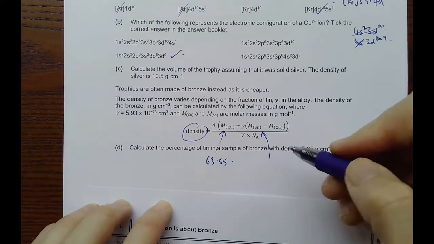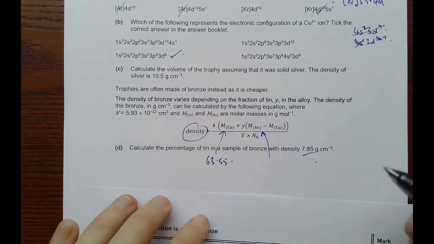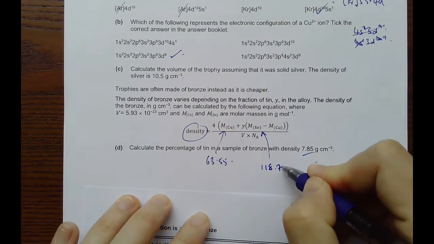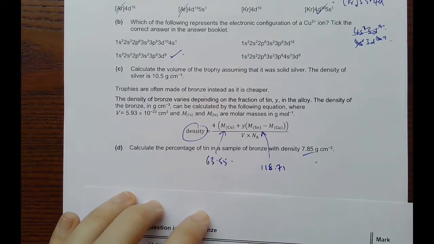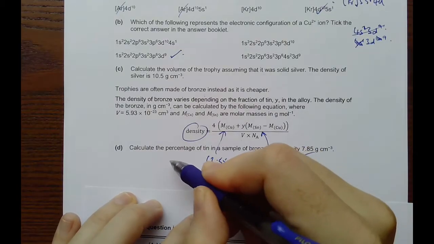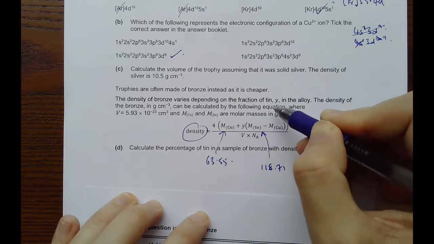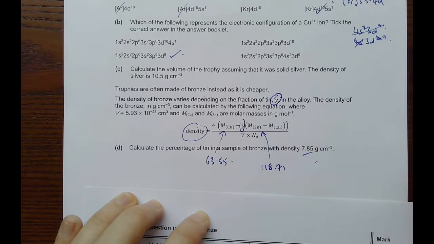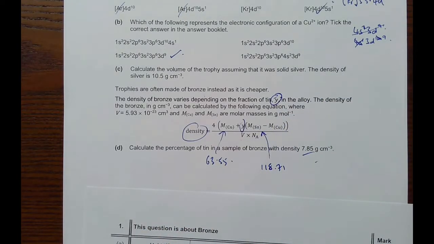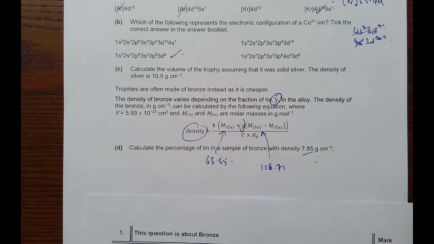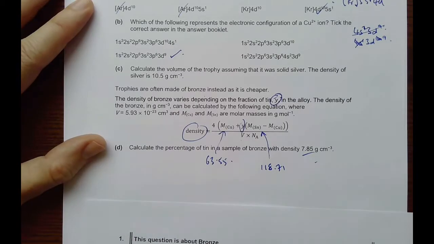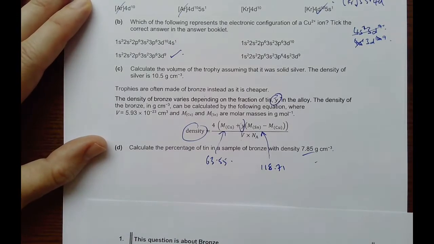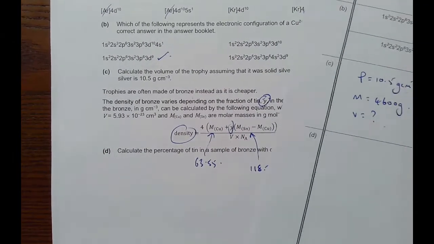The molar mass of tin is 118.71 from the periodic table, and we're asked the percentage of tin, and we're told that Y is the fraction of tin. Okay, so Y is the number that we're trying to find here, and that's going to be a fraction, so it's going to be out of 1 rather than out of 100, but we'll just convert it to a percentage afterwards. So again, this is a very easy question, so we'd expect just 1 mark for doing this, which is what we get.